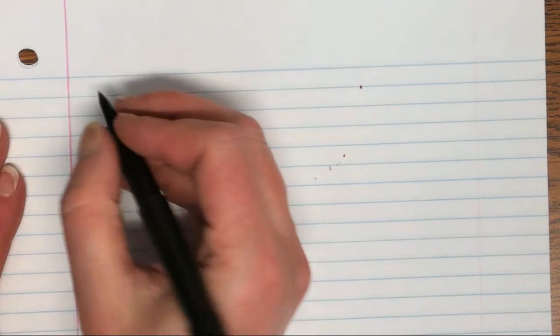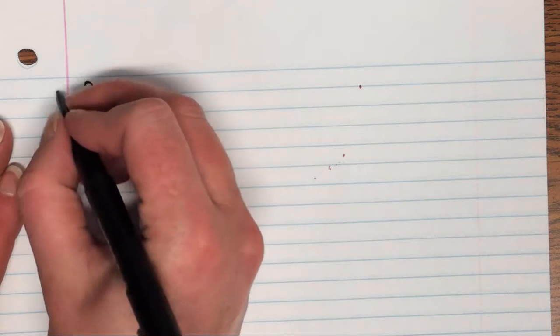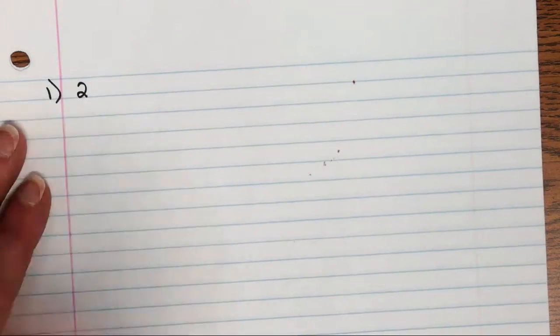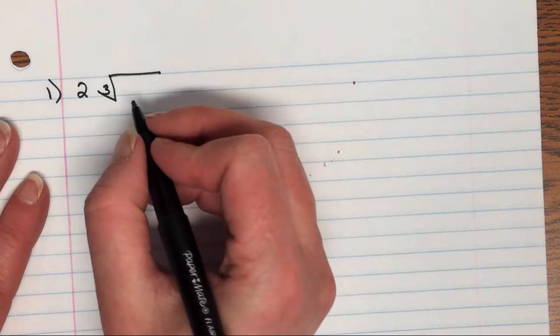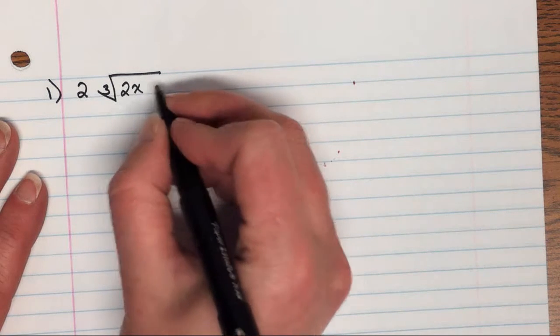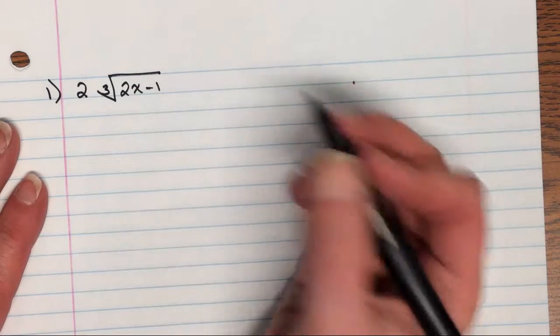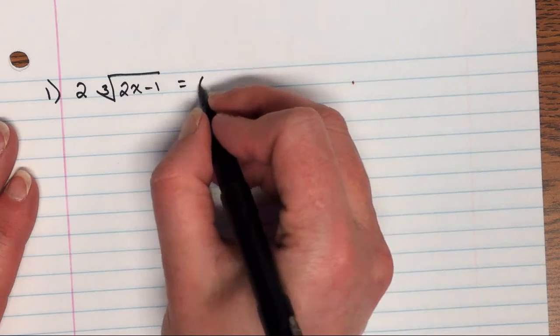So let's see. This is example 1. 2 times the cube root of 2x minus 1 equals 6.